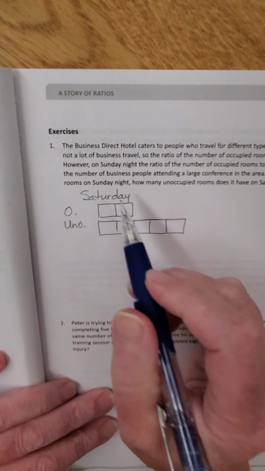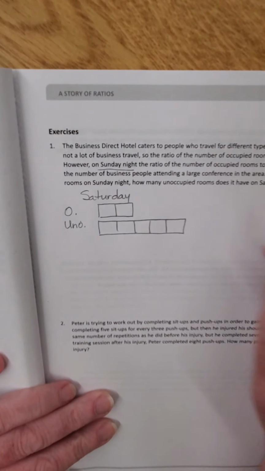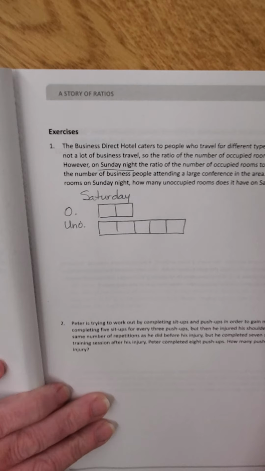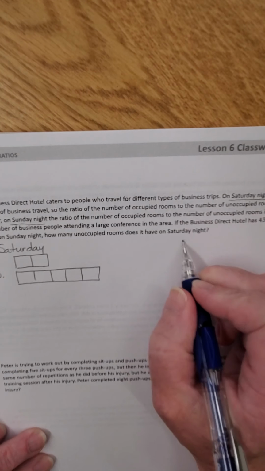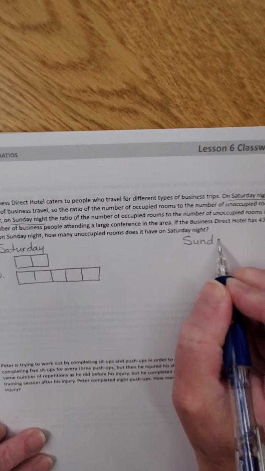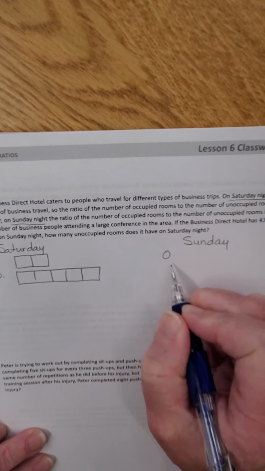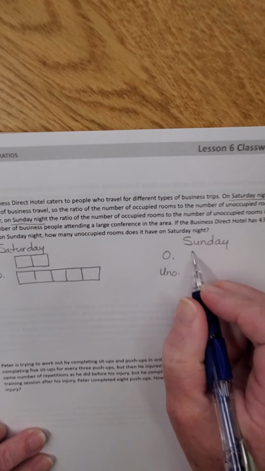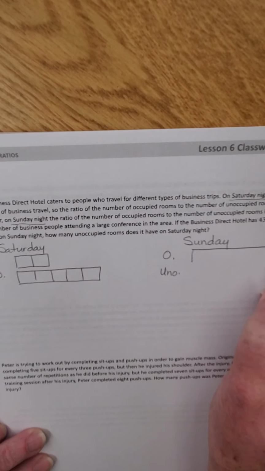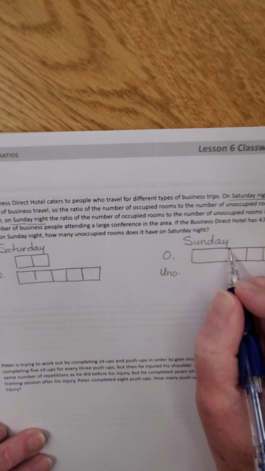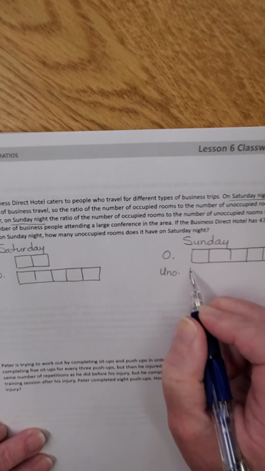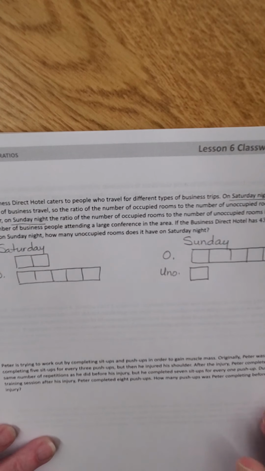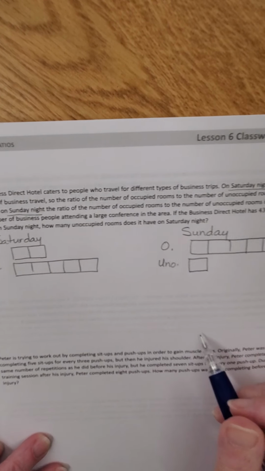All right, then we have Sunday night. On Sunday night, we have occupied to unoccupied again, and it is 6 to 1. So now I have Sunday over here, and I have occupied and unoccupied. This time we are 6 to 1, so we're going to draw 6 for occupied and 1 for unoccupied. Okay, now we have to go back and look at the rest of the information.